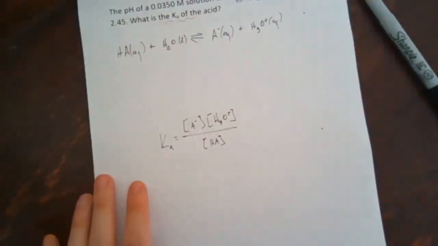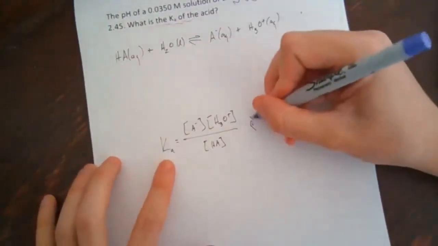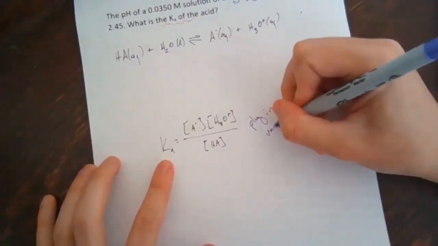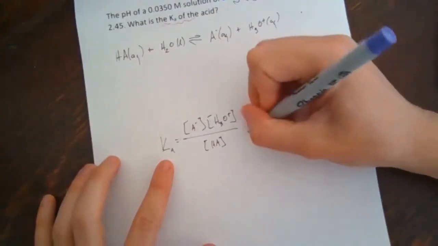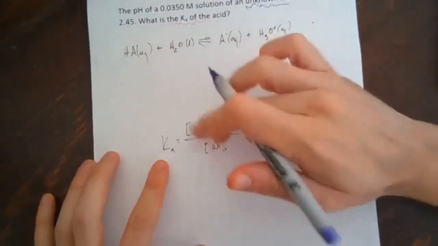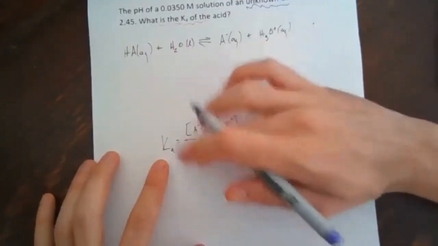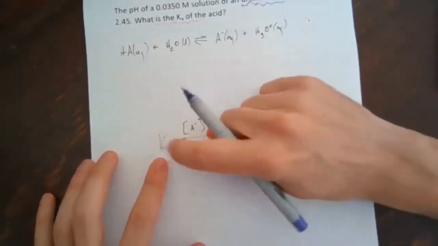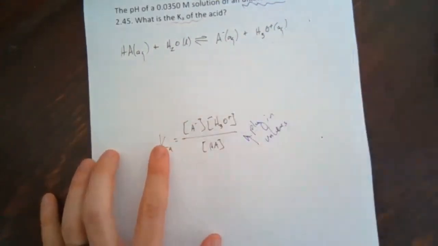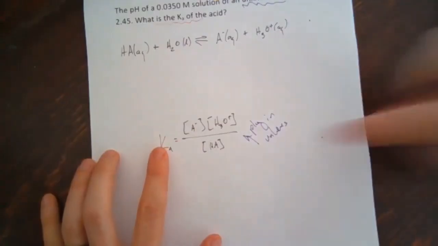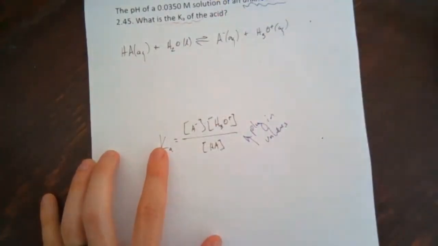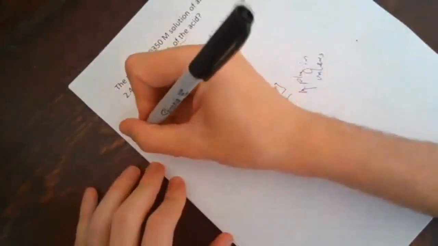If I knew what all the concentrations were at equilibrium, I could plug in those values and then just solve for Ka. So what we want to do is get these representations in terms of the variables, the algebraic expressions that we can get out of an ice table.